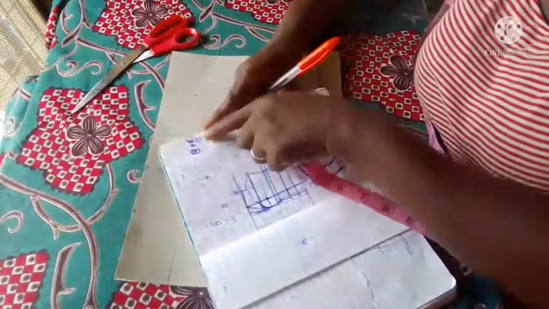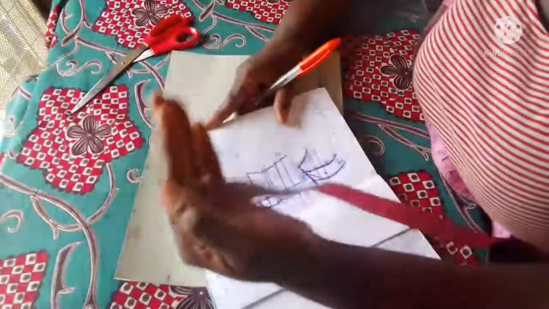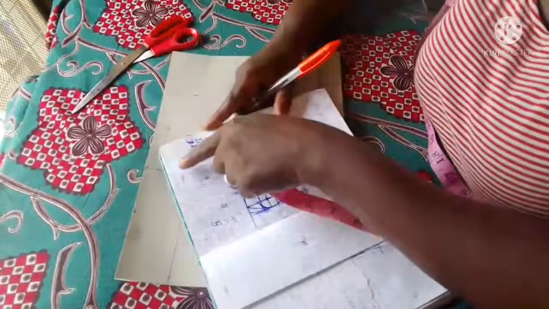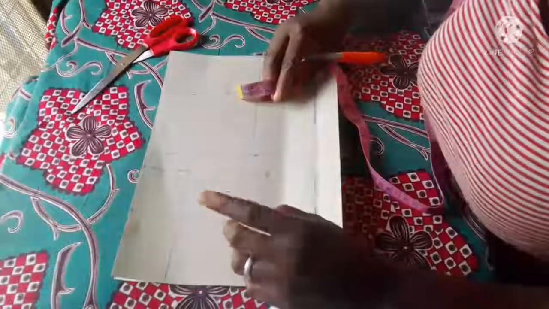10.5, I'll be adding 2 inches. That 2 inches is my allowance, my padded allowance. So that gives me 12.5. So it's 12.5 I will be measuring. From this side, I'll measure 12.5. Alright. Like I said, I add 2 inches on my padded.